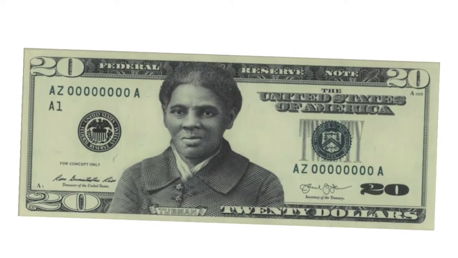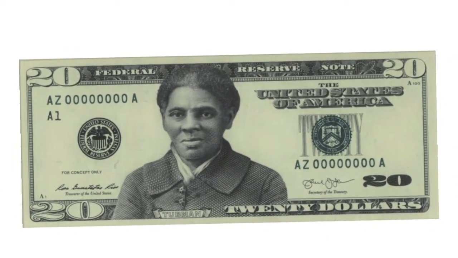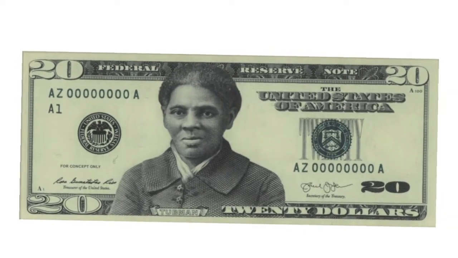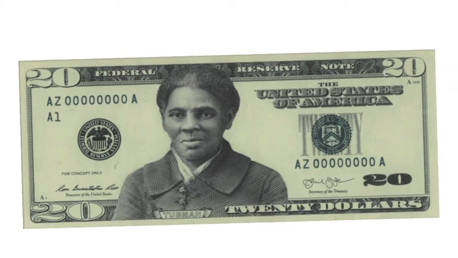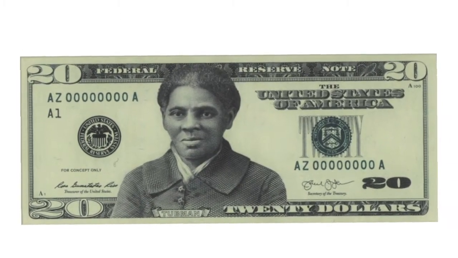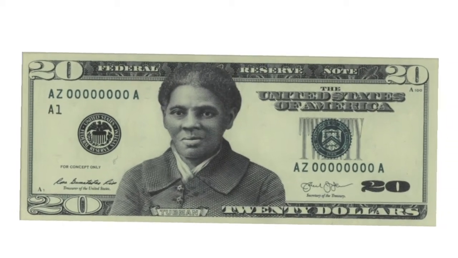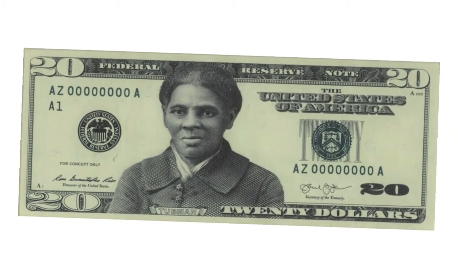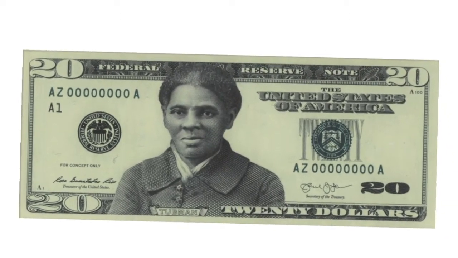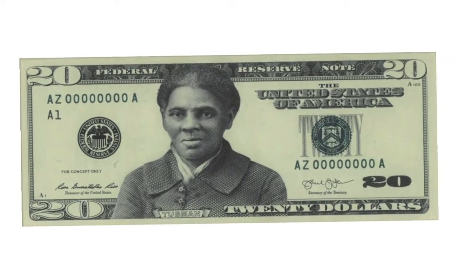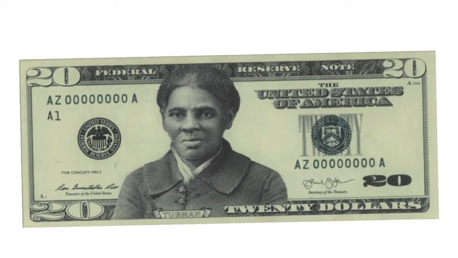Speaking of discontinuing, did you know that they're going to discontinue the $20 bills we have now in order to make new $20 bills with Harriet Tubman on them? It's so exciting because she's such an amazing person. She was born a slave and escaped herself, but then she went on many missions to help other slaves escape. She lived her life fighting for the end of slavery and also for women to get the vote. I cannot wait until I have a $20 bill with her picture on it.